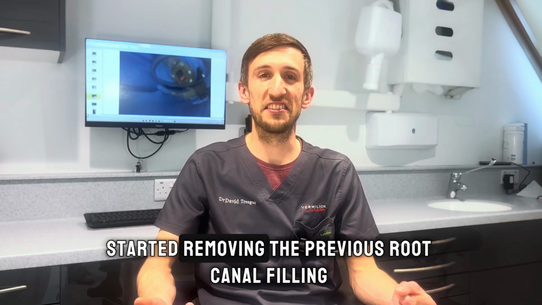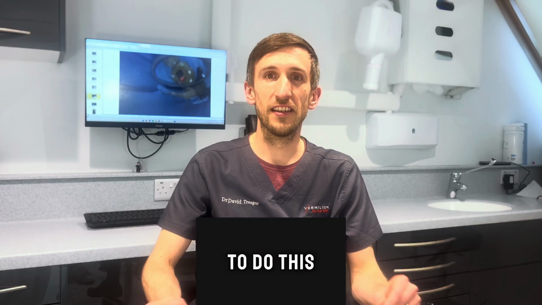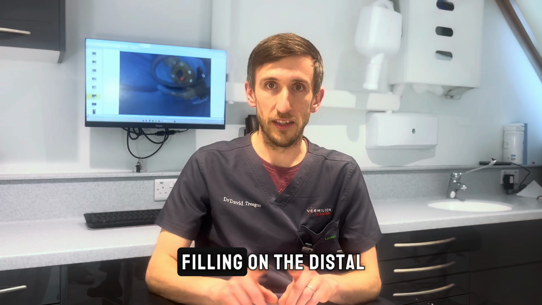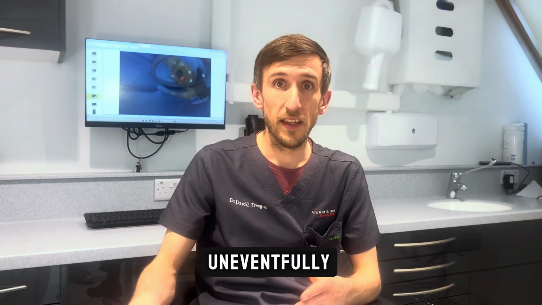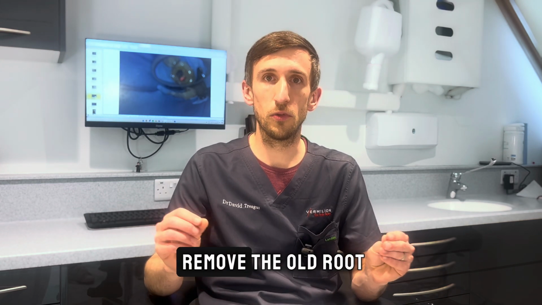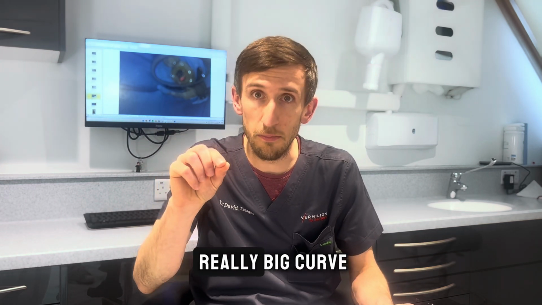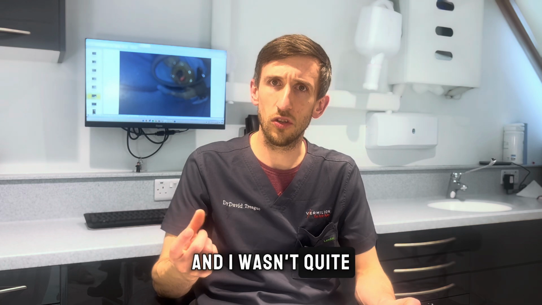Next, we started removing the previous root canal filling. To do this, I used both R25 files and Headstrong files, and the root canal filling on the distal was removed uneventfully. In the mesial canals, once I'd removed the old root canal filling, I could feel with my hand files that there was this really big curve, and I wasn't quite sure what was going on.